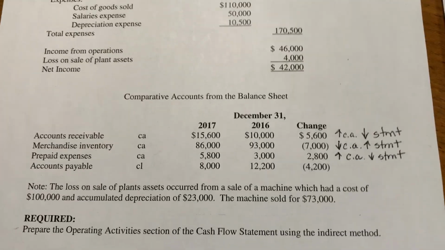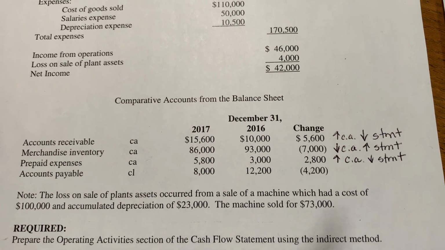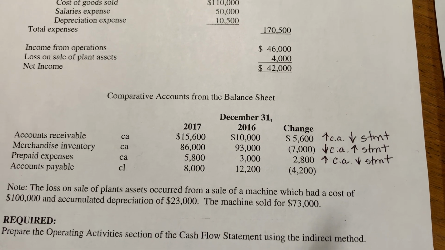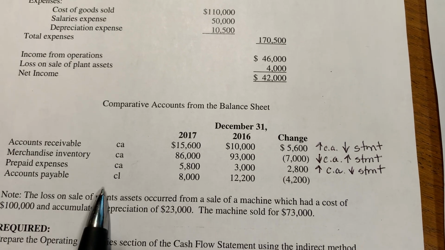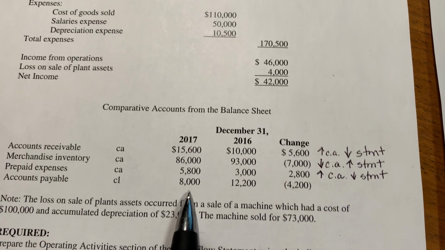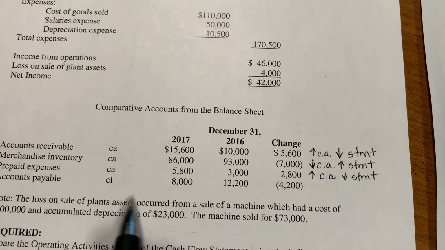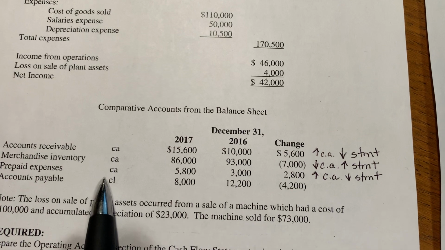So now we're on to our current liabilities. So if you have an actual balance sheet, you're just going to go through all of your current assets and then all of your current liabilities, excluding cash. So we have accounts payable, that's a current liability. It has decreased by $4,200. So as you can probably expect, the opposite is true for current liabilities as compared to current assets.